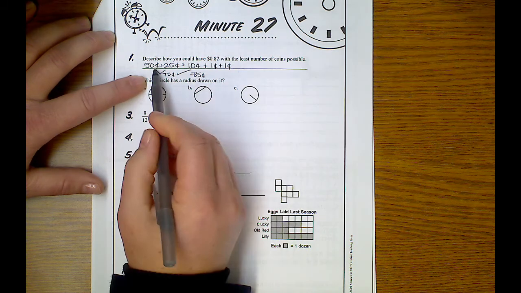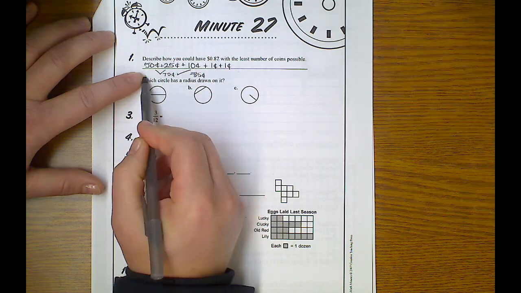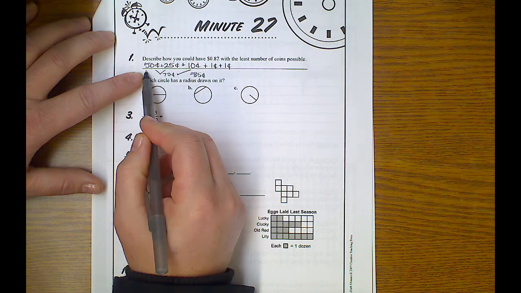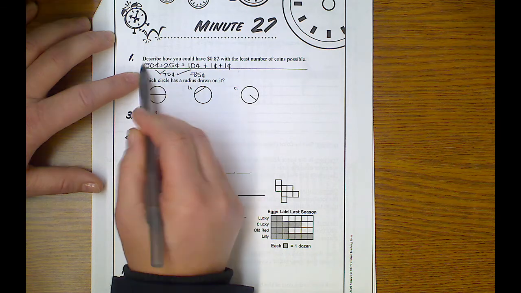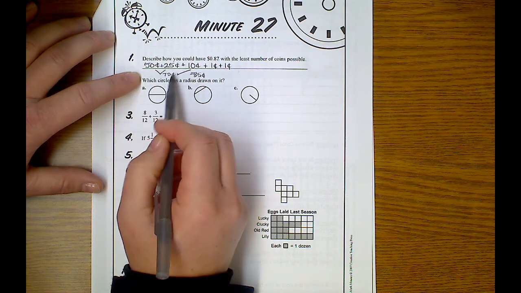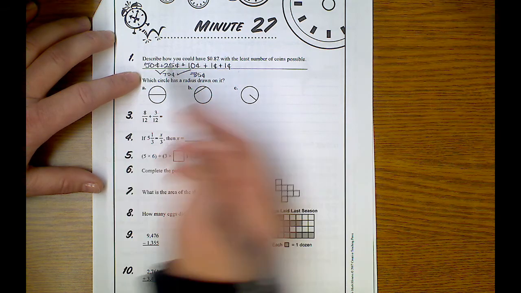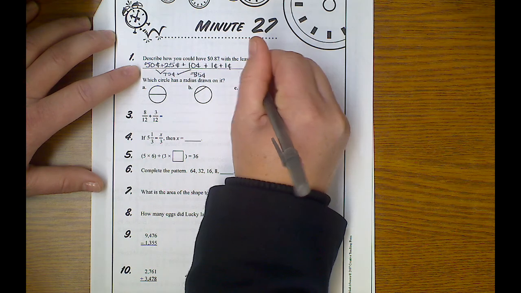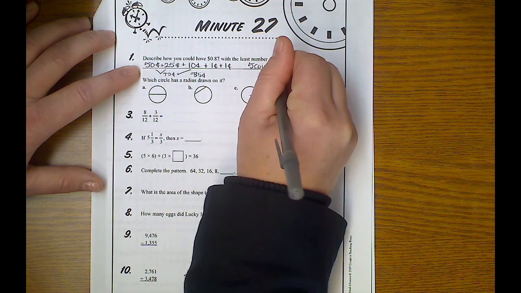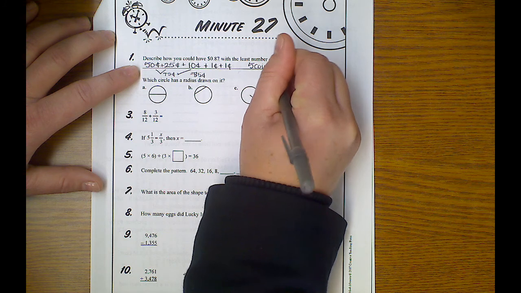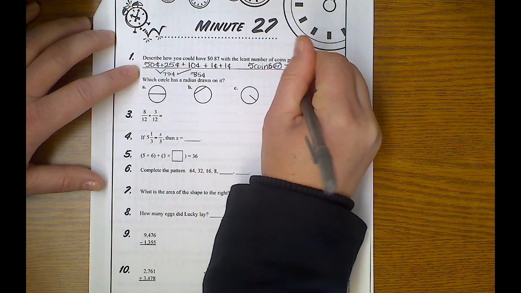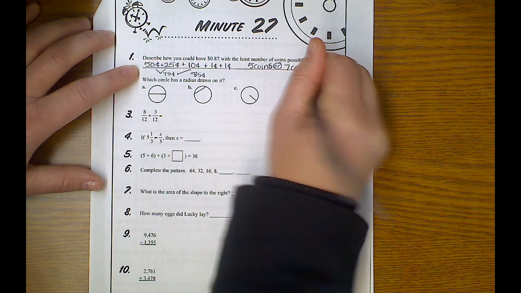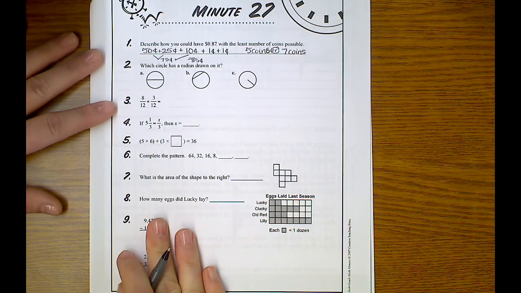The least amount of coins possible is if you get to use a 50-cent piece. Otherwise, you would have to use 2 of these, or 2 more quarters. So you could have an answer of 1, 2, 3, 4, 5 coins. Or you could have 7 coins if they don't let you use a quarter or a 50-cent piece.